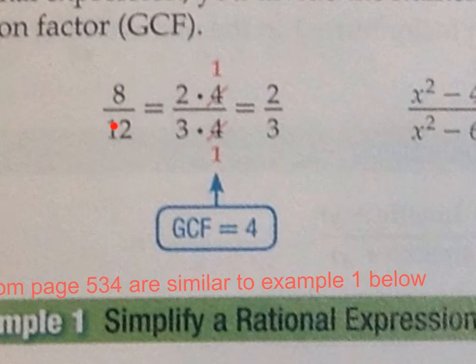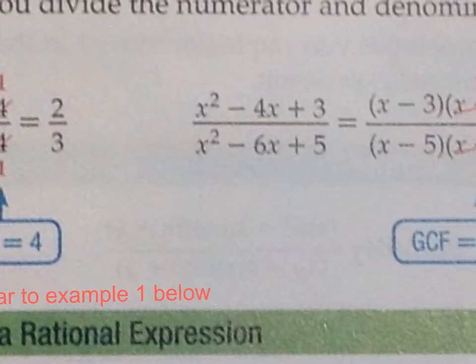They took 8/12 and rewrote it with multiplication. 2 times 4 is 8, 3 times 4 is 12. And of course, because we have multiplication on top and bottom, we're able to cancel out the 4's. So the answer is the remaining 2/3. Okay. Same thing over here.